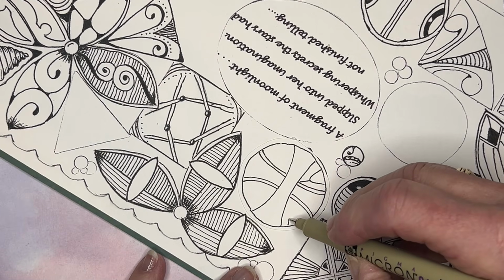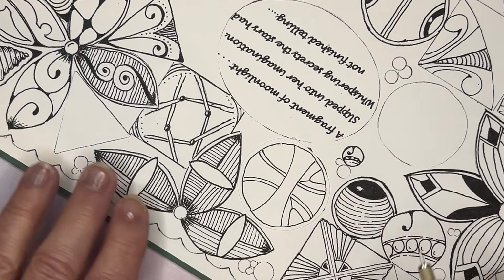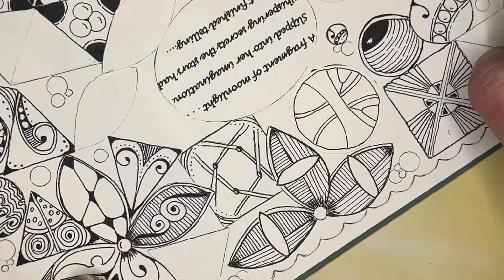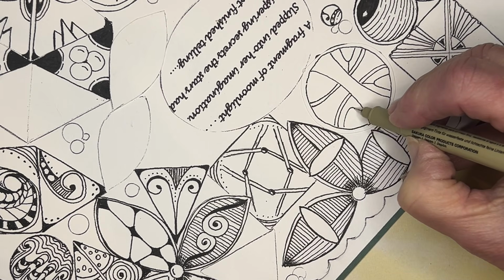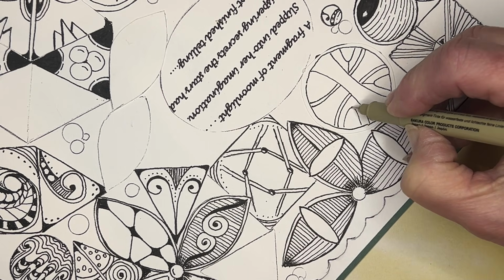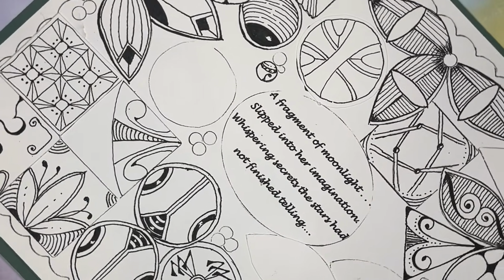Your work is in front of you. If you want to change this up, I'm just your guide, okay? You can do so many different things with this fun thing. And one more.